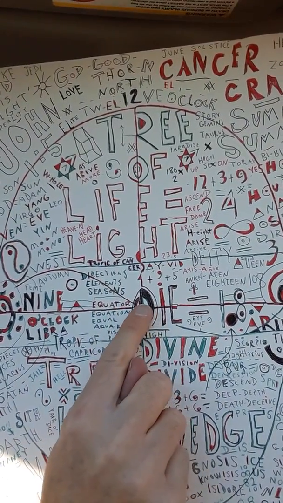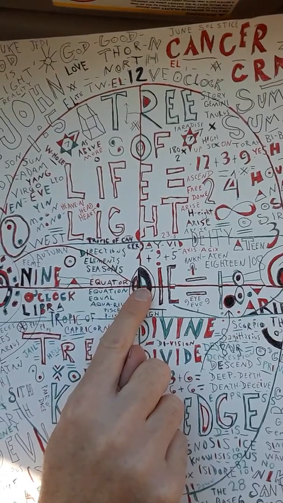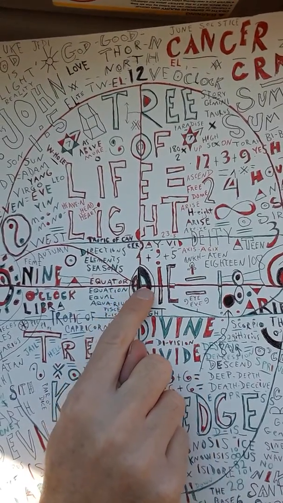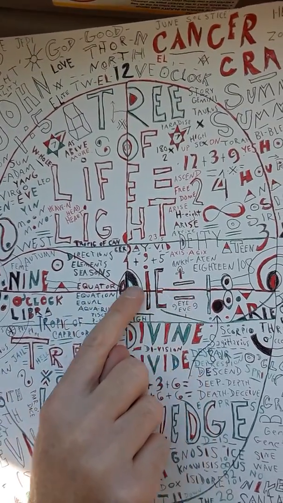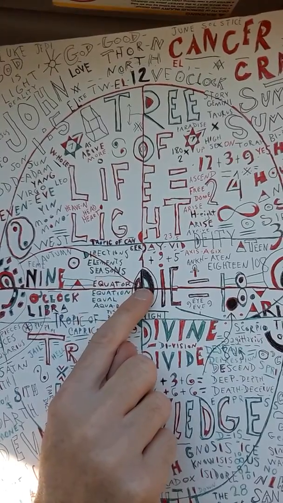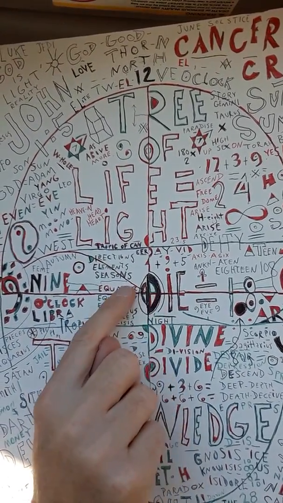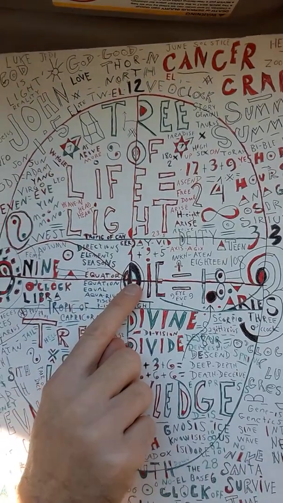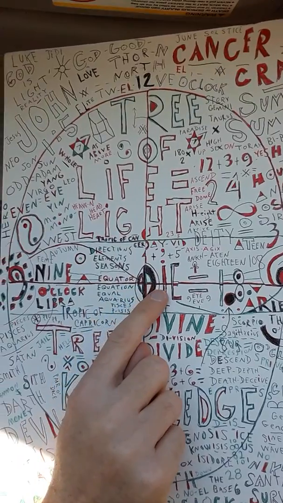Here would be Libra at the autumn equinox, and this is where the day and night are equal at the equator of all equations. Equinox, equal day and night. Evening, eve, Adam and Eve, odd and even, dawn and evening. The genetics, Genesis. So we're now on November 11th.